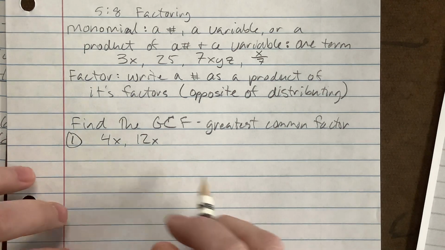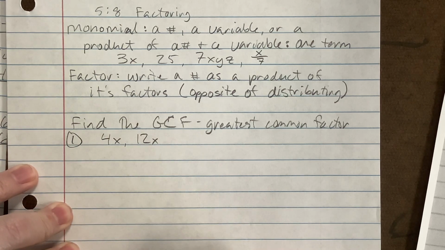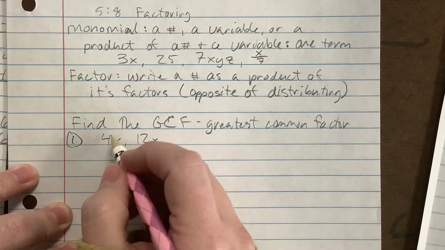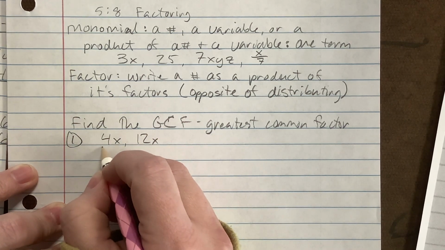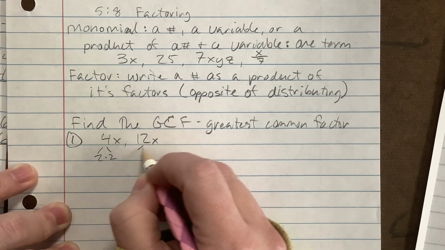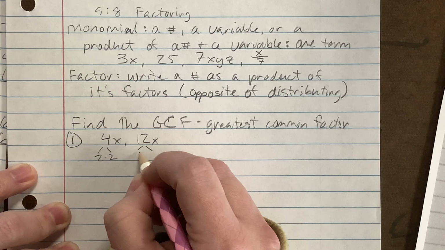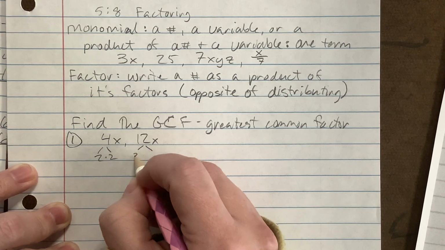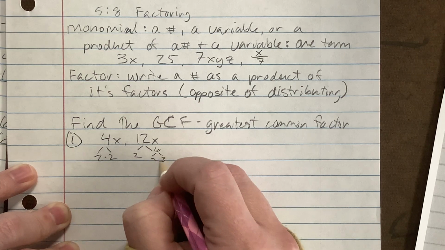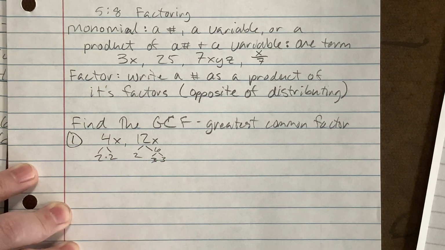Do you remember in past years when they made you do factor trees or prime factorization? So you get the factors down to the prime numbers. So 4 factors down to be 2 times 2. 12 can be, there's lots of them, so 2 times 6, and 6 is 2 times 3. So these are the prime factorizations.